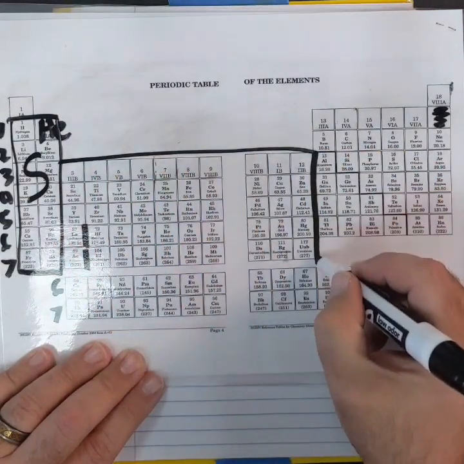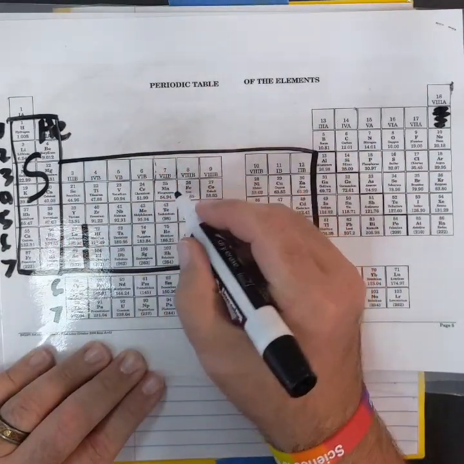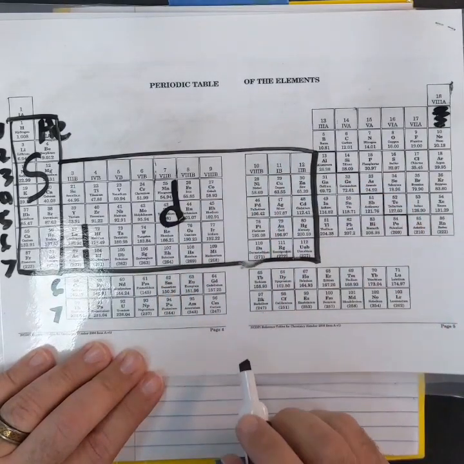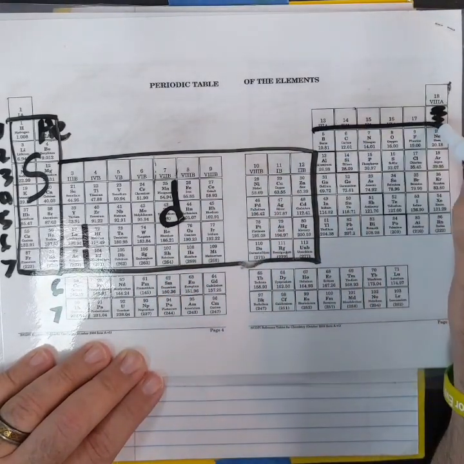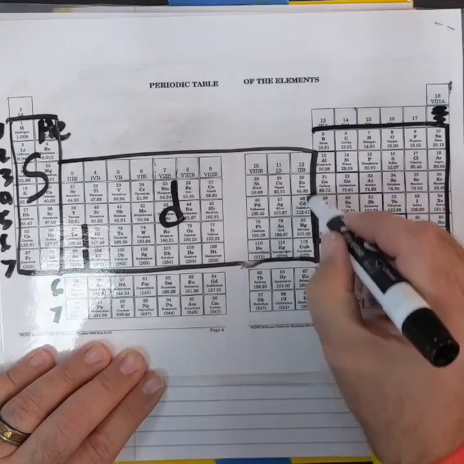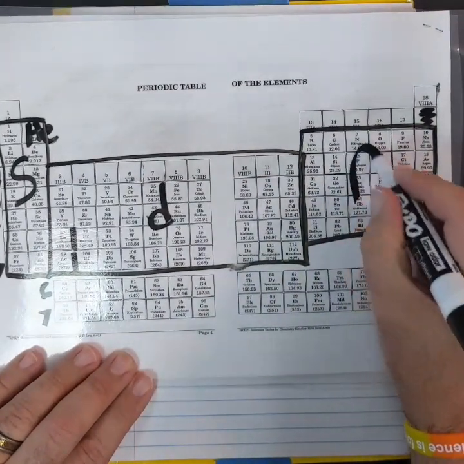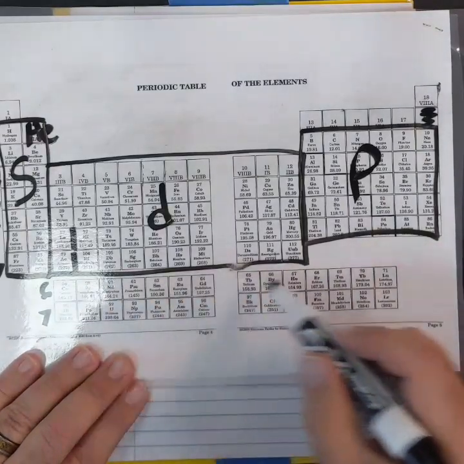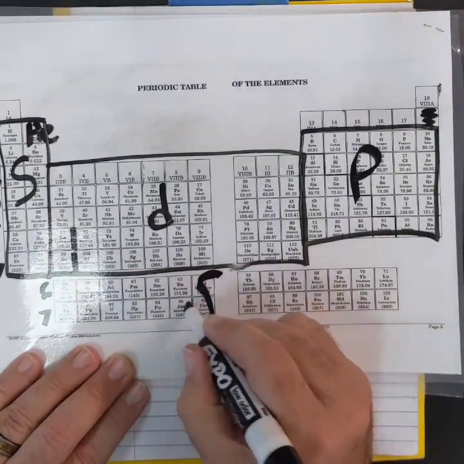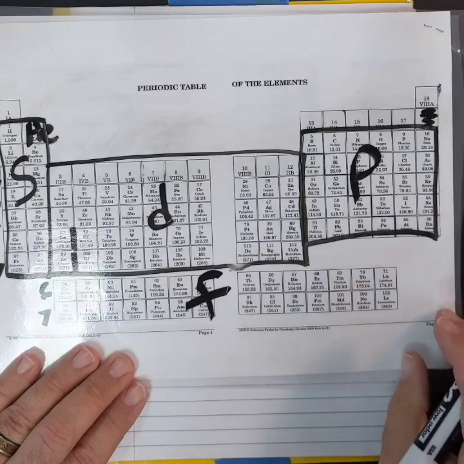Everything in groups 3 through 12 is the D block. Everything over here in 13 through 18, this is the P block. The lanthanides and actinides down here are both part of the F block.